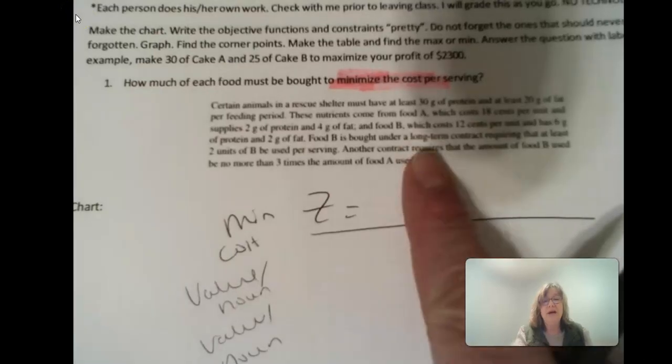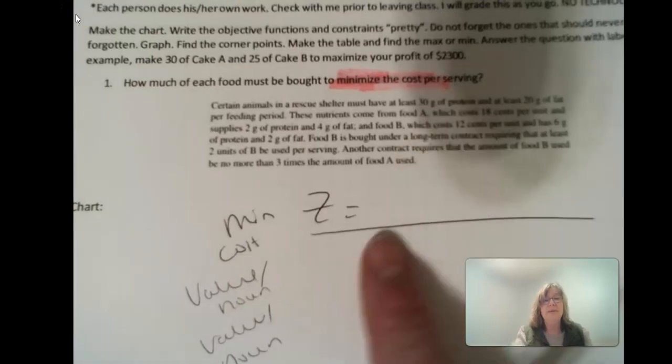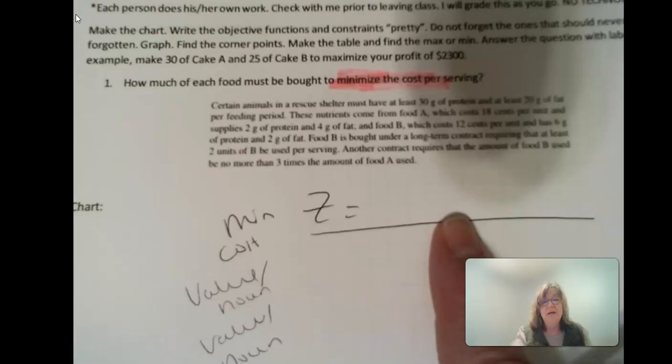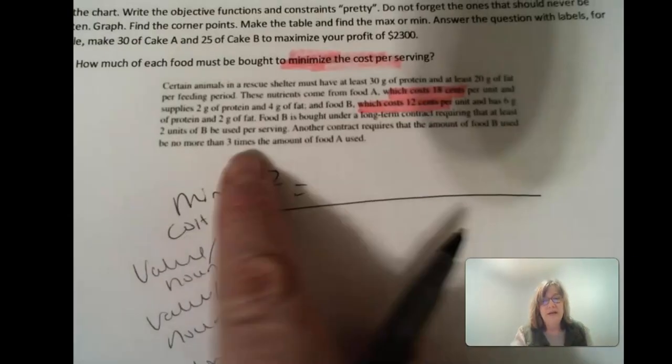Try to find, what are you trying to minimize? You're trying to minimize cost. Get that out of there. Find your labels at your top and see if you can come up with any of these four main inequalities and then the two that you shall never forget. All right, I'm going to pause it. You pause it too. Okay, get the Z out of the problem.